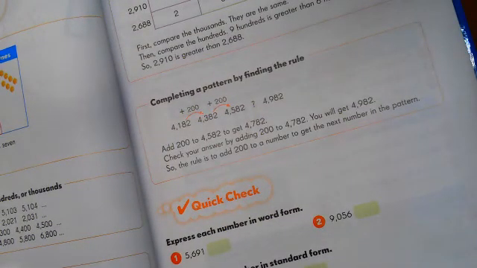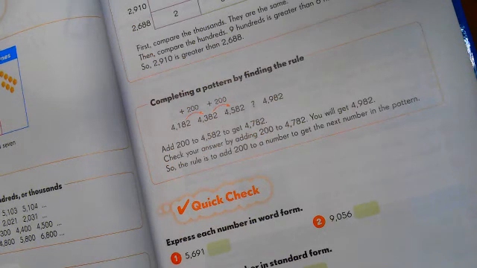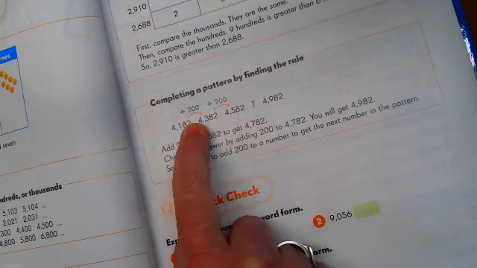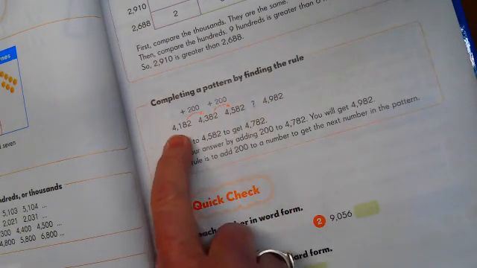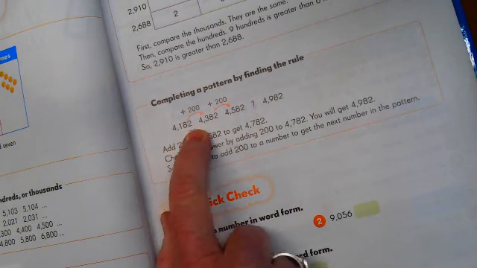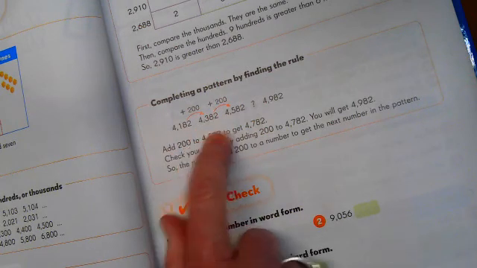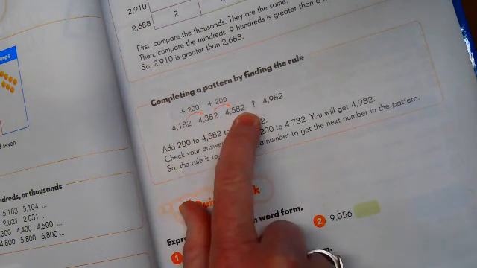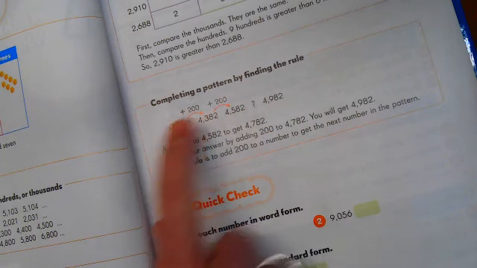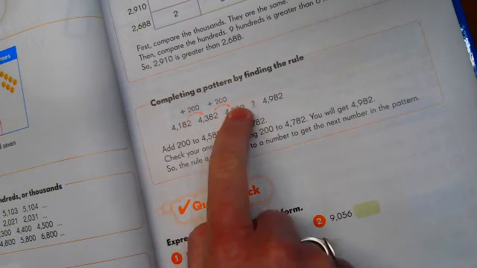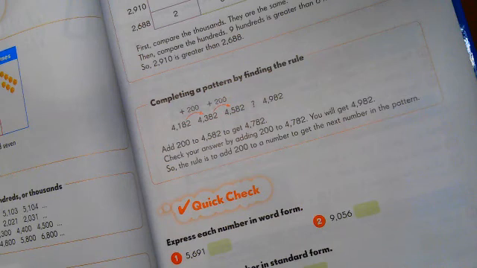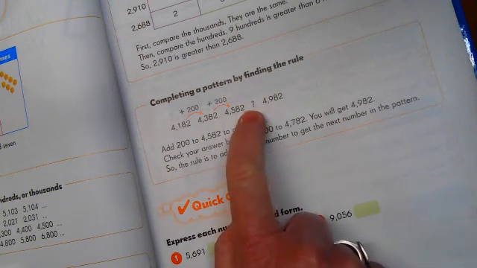All right. Now, one of the last things they want you to be able to do is to complete a pattern by finding a rule. And the way that I do that is I look for the relationships between the numbers, right? So if I'm looking at 4,182, 4,382, 4,582, I can tell that I'm adding 200 each time. With each new number, I've added 200 to it.